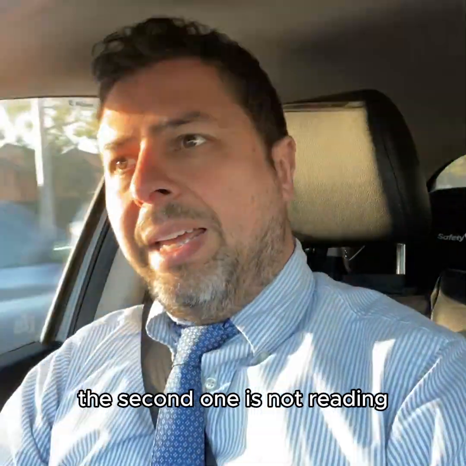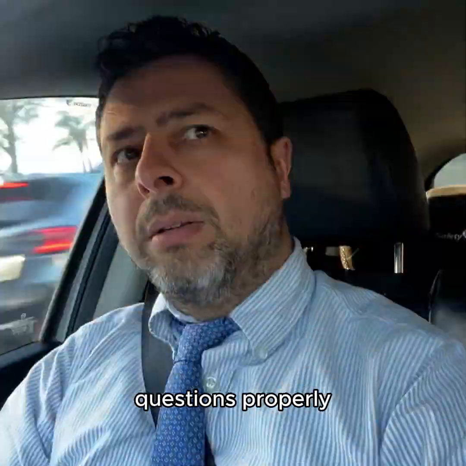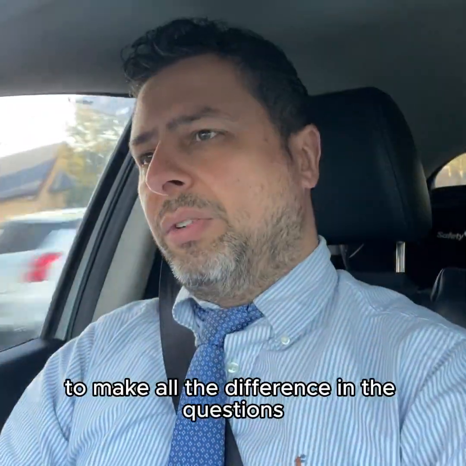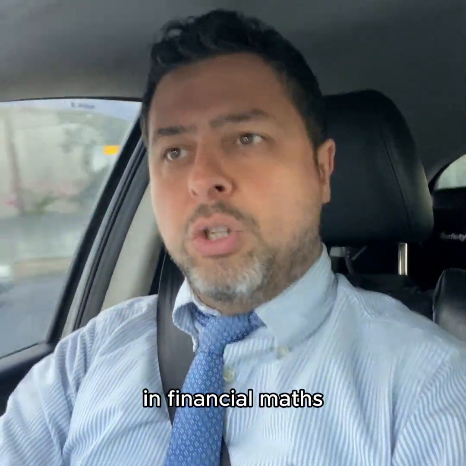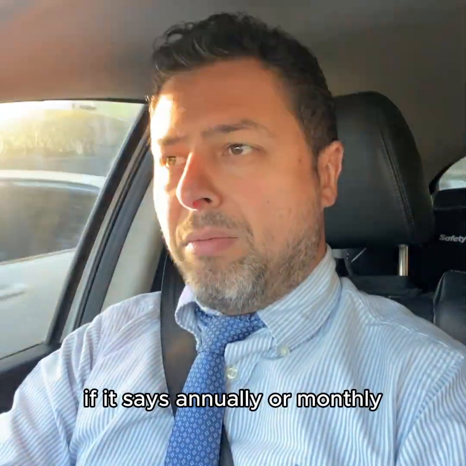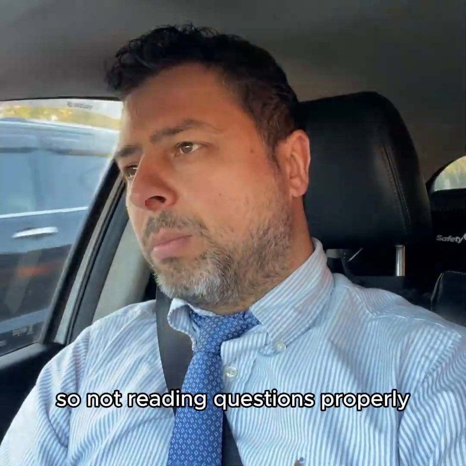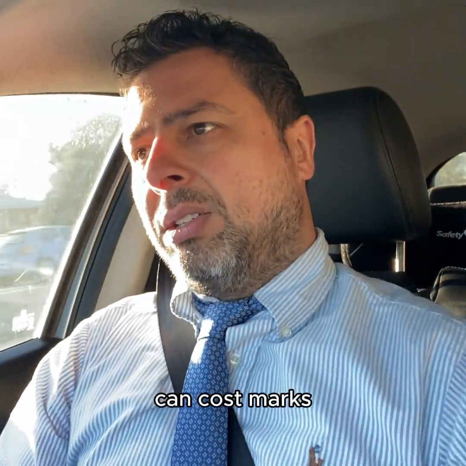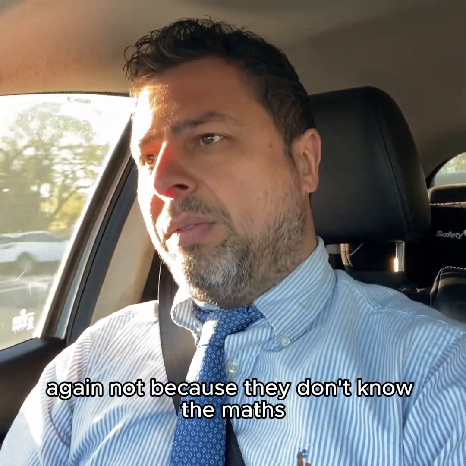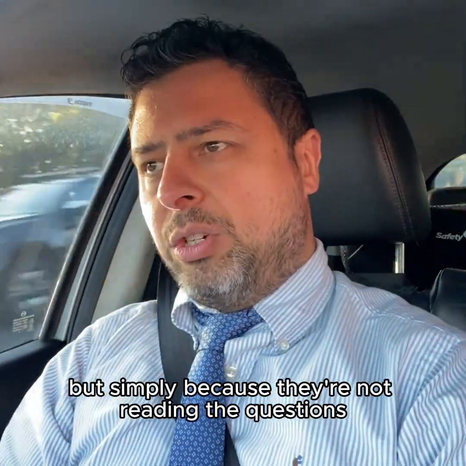The second one is not reading questions properly. A little word can make all the difference in the questions. For example, in financial maths, if it says annually or monthly, that makes all the difference in a question. So not reading questions properly can cost marks. Again, not because they don't know the maths, but simply because they're not reading the questions properly.